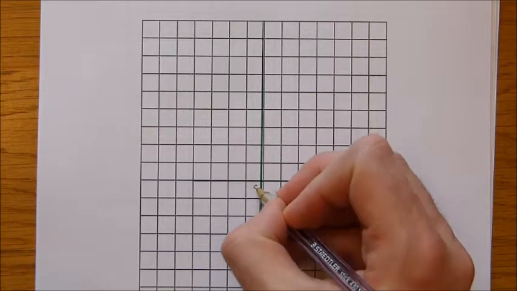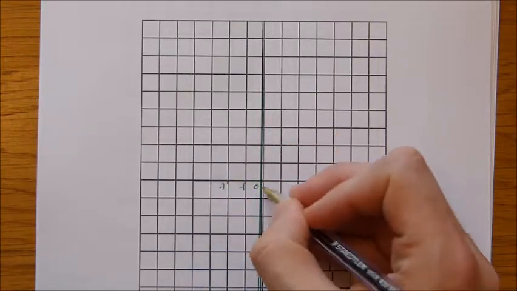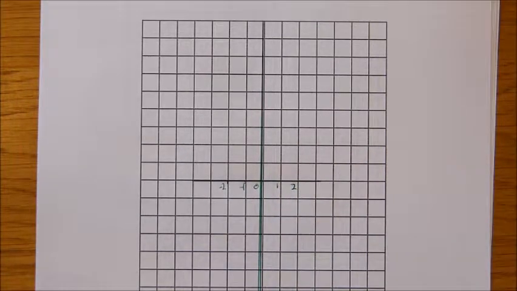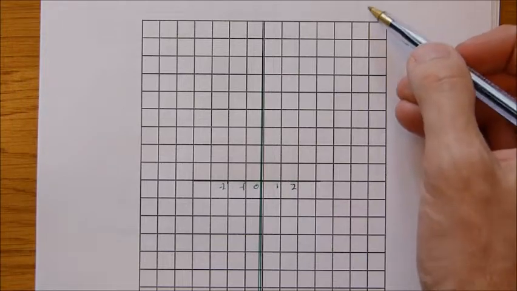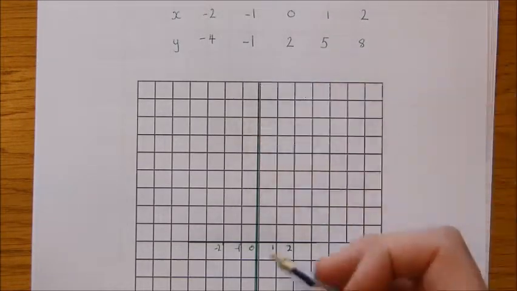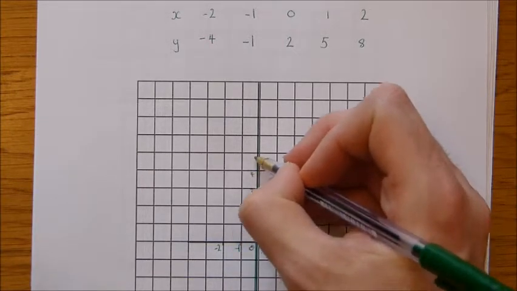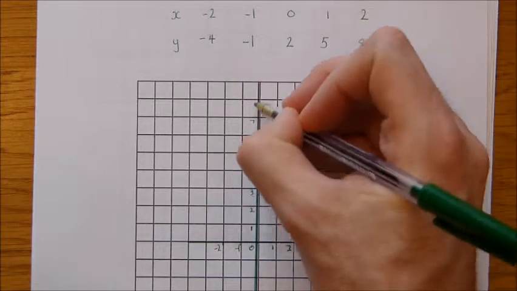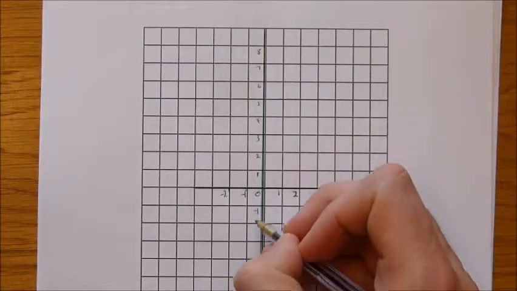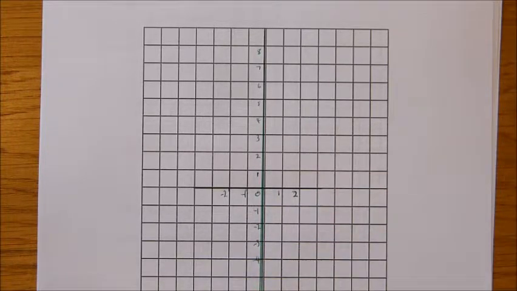So the x-axis has to go from -2, -1, 0, 1, then 2. On the y-axis we said we needed to go up to 8 and down as far as -4. So 1, 2, 3, 4, 5, 6, 7, 8, -1, -2, -3, -4.